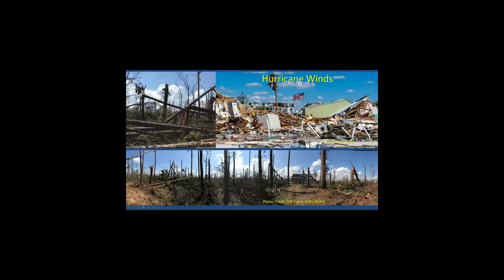Structures destroyed from the wind, trees snapped over a very large area. So a high category hurricane you can almost think of as a very large tornado, in this case maybe 30 miles wide, severely damaging or destroying everything in its path.